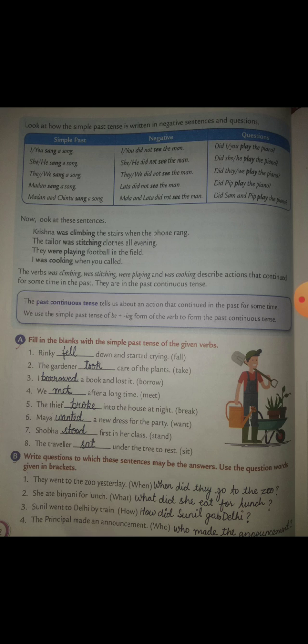So, students, in the previous chapter, we have learned that when we have to change any sentence into continuous tense, past continuous, present continuous, or future continuous, we add ing to it. That means the action was happening. If we add was plus ing, that means the action was happening at that time when I saw it. For example, the tailor was stitching the clothes. That means when I saw the tailor in the past, he was stitching at that time.